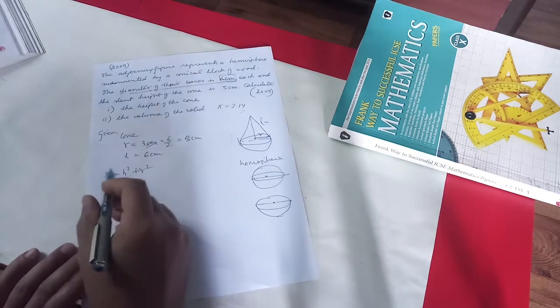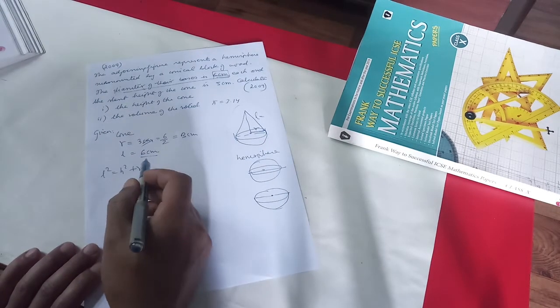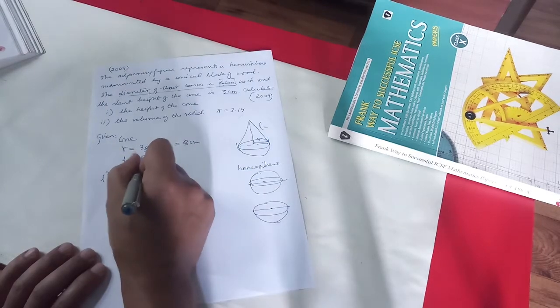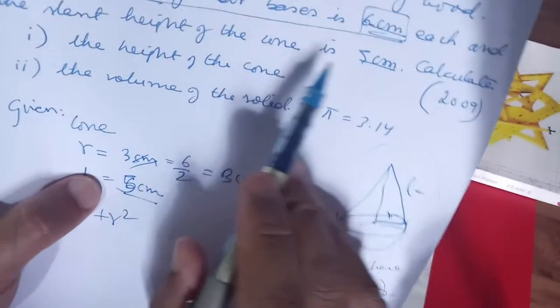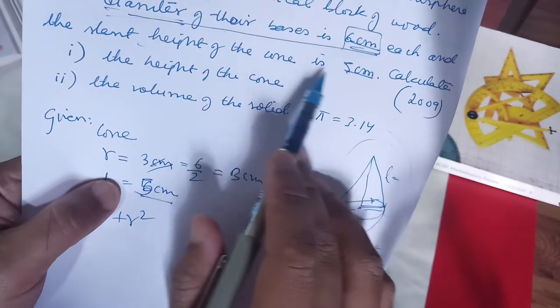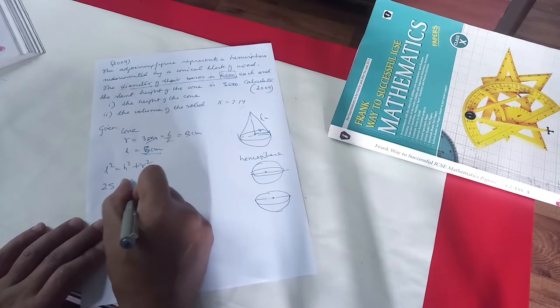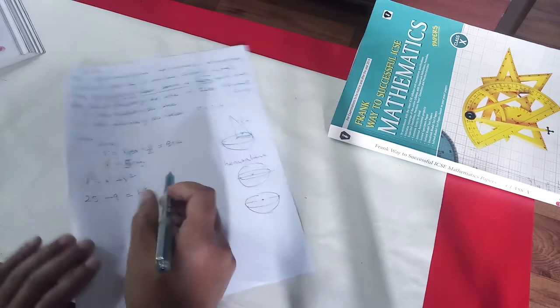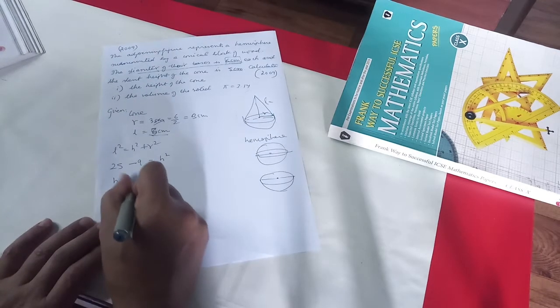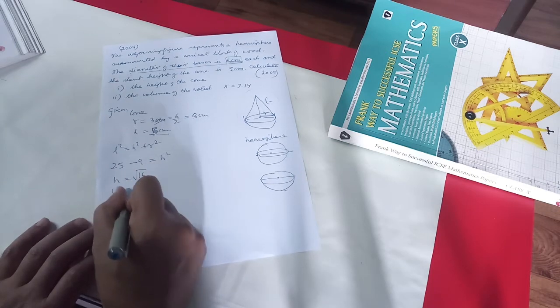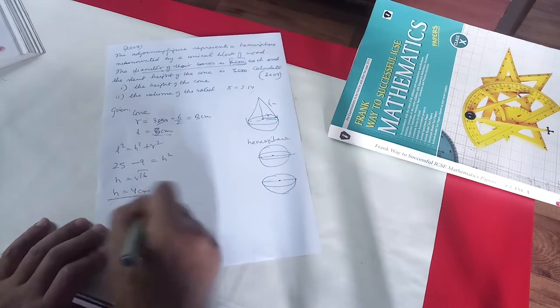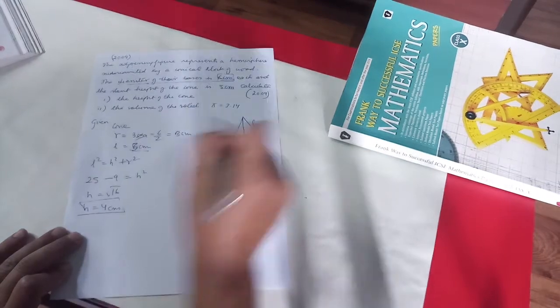Okay. So now, the slant height is 5 centimeters. You see here, the slant height of the cone is 5 centimeters. So we take this as 5. 5 5s are 25. The radius is 3. 3 3s are 9. h square, bring it this side. So h will be root under 16. Therefore the height will be 4 centimeters. The height of the cone you got is 4 centimeters.